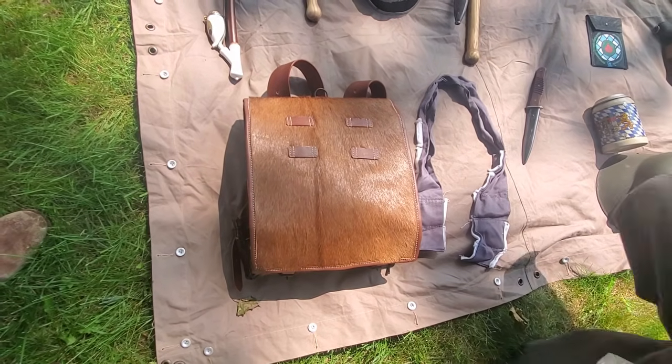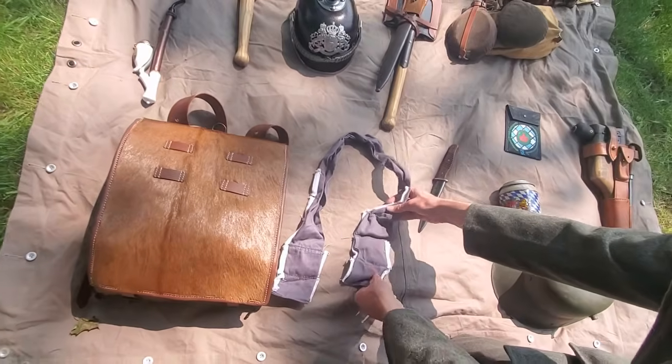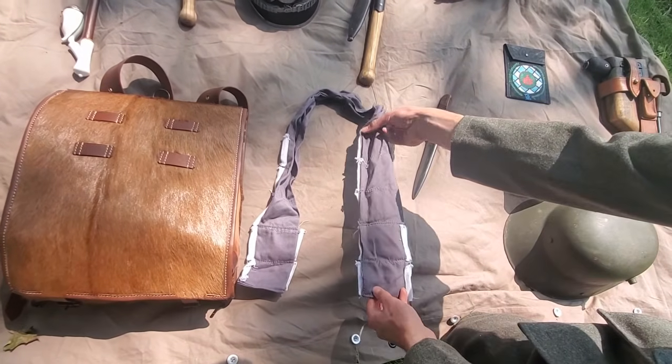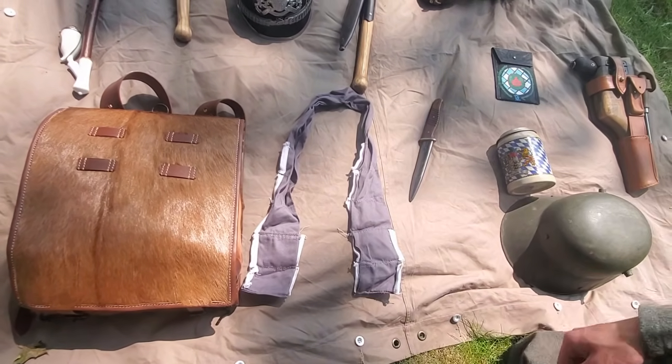Interesting. Okay. Now, over here to this little blue thing, this looks like a bandolier kind of thing? That's correct. That's exactly what it is. Okay.